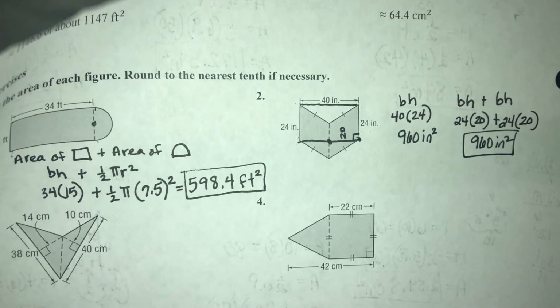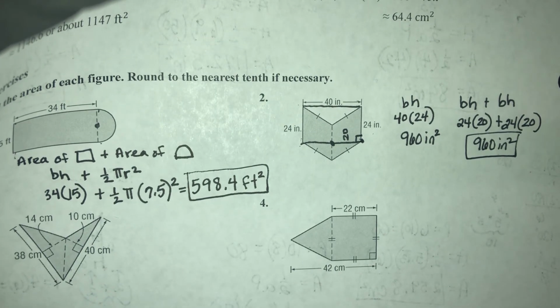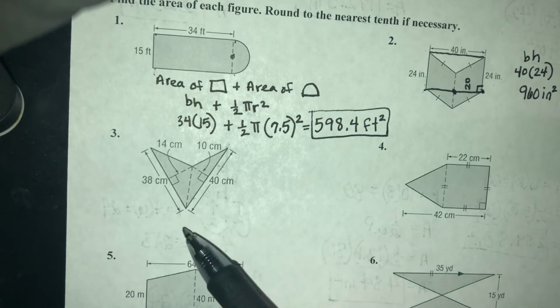So I point out that there's 2 ways to work this problem. Could be even more than that, really. Some of these can be done in multiple ways, and it's fine if you do it a different way, as long as you end up with the same result. You're using your math correctly. All right, number 3.